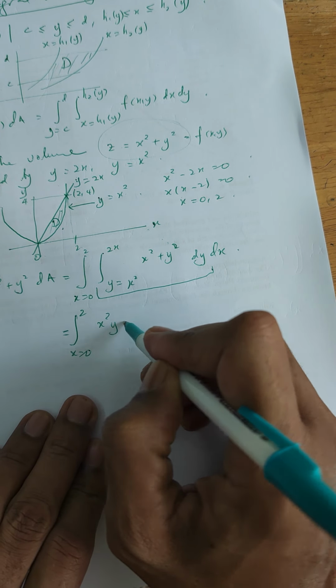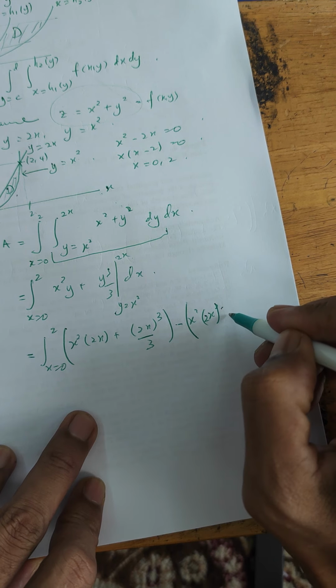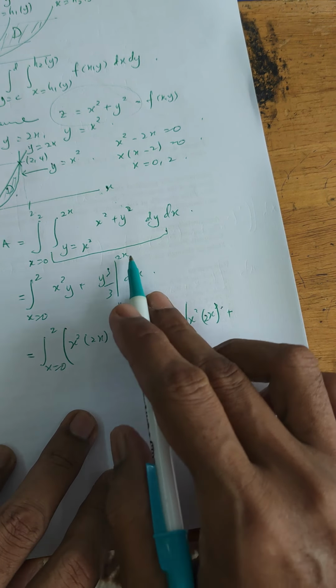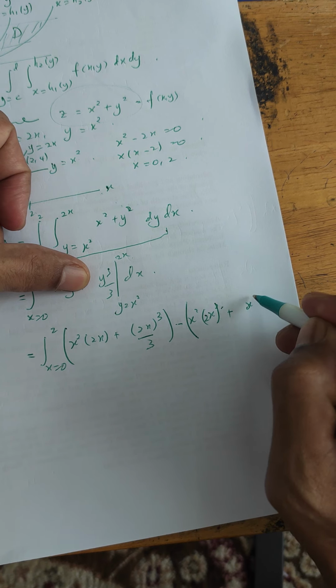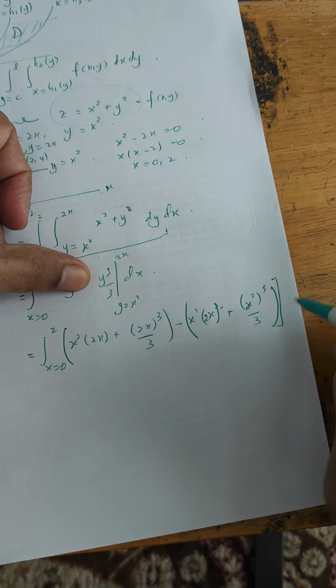So with x equal to 0 to 2, you substitute there: you have x squared times 2x plus (2x) cubed over 3, minus x squared times x squared plus (x squared) cubed over 3, dx.